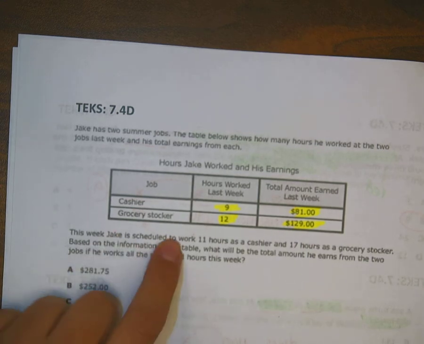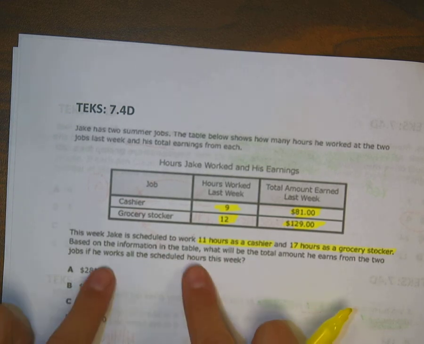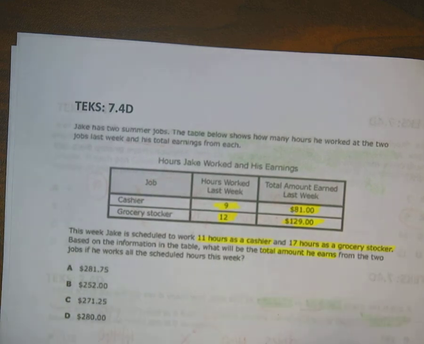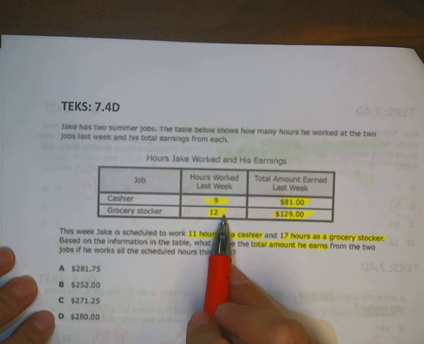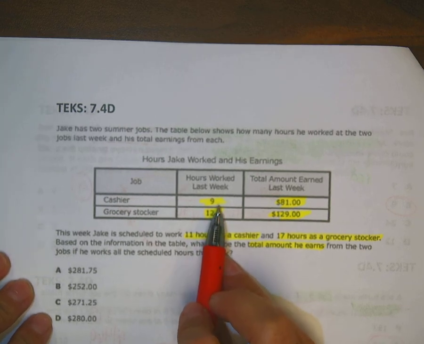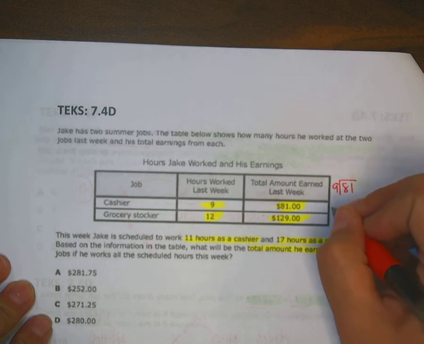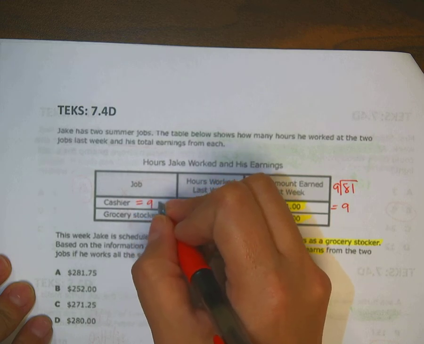This week, Jake is scheduled to work 11 hours as a cashier, 17 hours as a grocery stocker. This is based on the information. What will be the total amount he earns from the 2 jobs? All right, so let's look. First, in order to figure out how much he's going to make for the 11 hours, you've got to figure out what he's going to make per hour here. So this is just 81 divided by 9, and that's easy because that's $9. So at this job as a cashier, he makes $9 an hour.